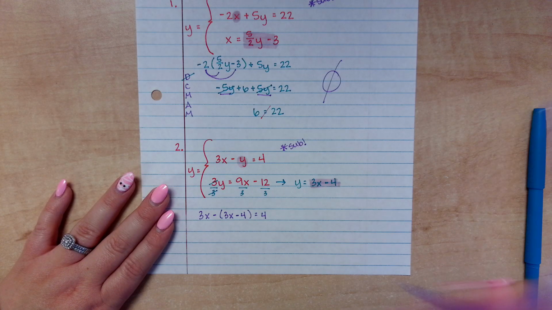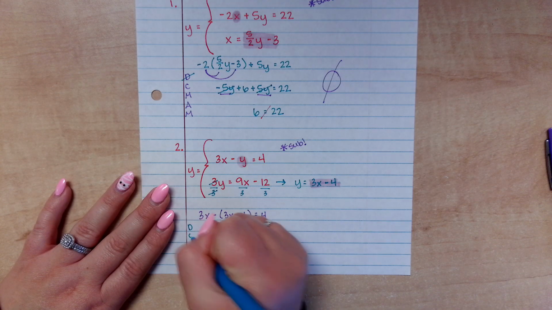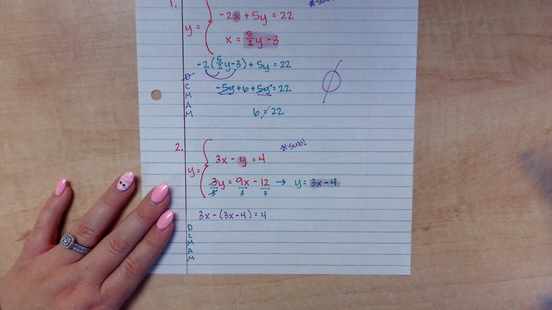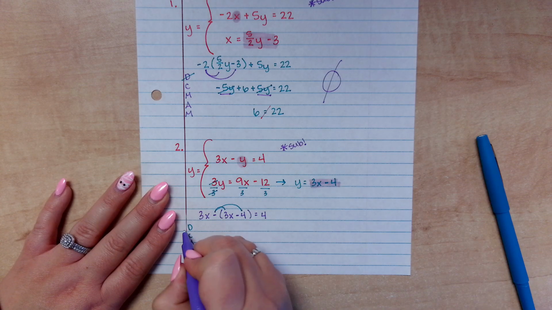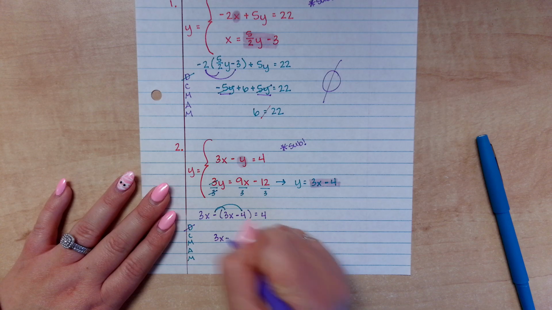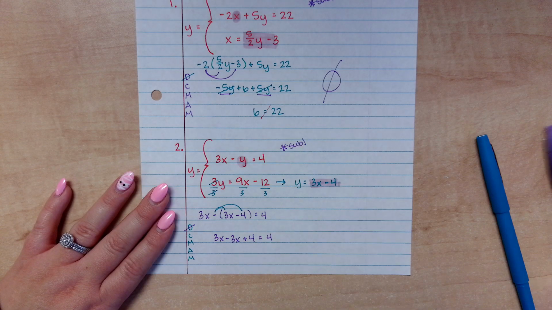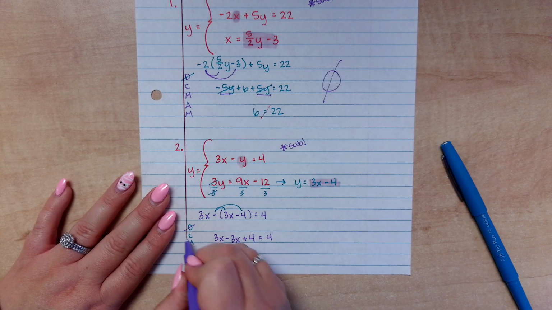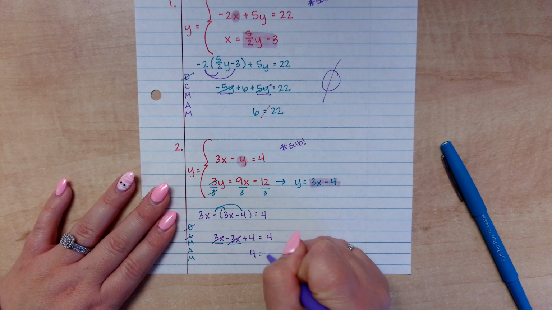Now I do still have to, oh my gosh, I have to follow the rules of don't call me after midnight. I'm going to distribute. Let's see. I've got to distribute that negative sign. There we go. So that's going to go away. We're going to be left with 3x minus 3x plus 4 equals 4. Then we're going to combine the terms, this one and this one, but again, those are 0 pairs. Those are going to cancel out. Now I have 4 equals 4.